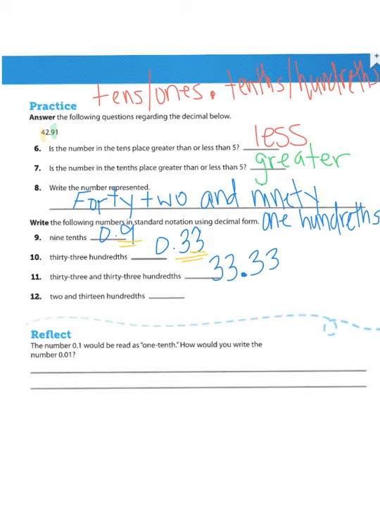Number 12, 2 and 13 hundredths. So again, we have that word and in here. So this is going to be 2 point, your decimal point, 2.13. So 2 and 13 hundredths. So this is where I get the hundredths place value from. There's the tenths and the hundredths. And you do not have to do the reflect.